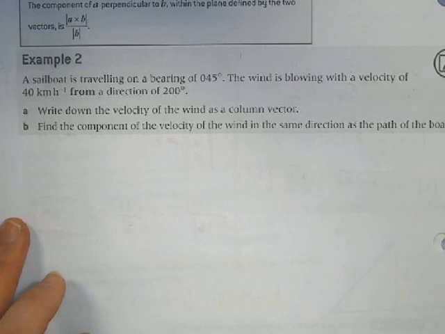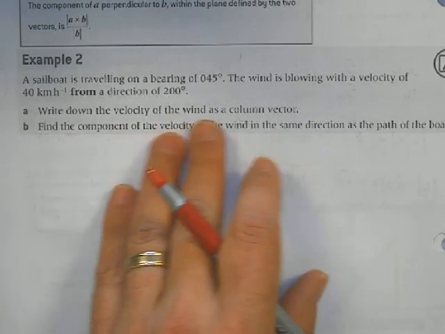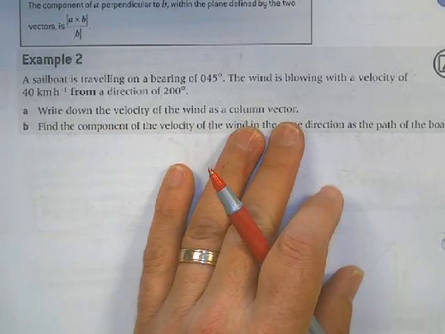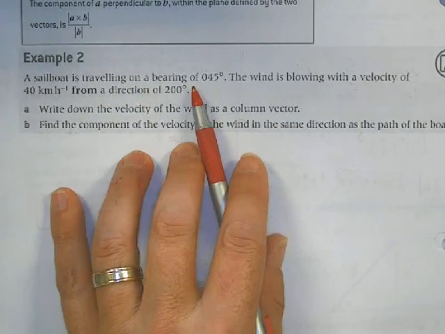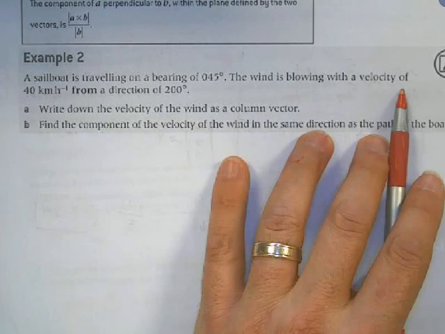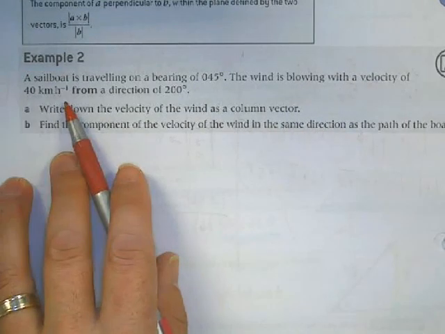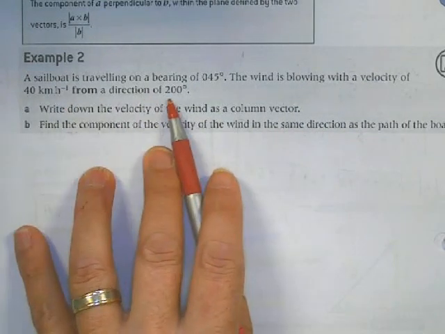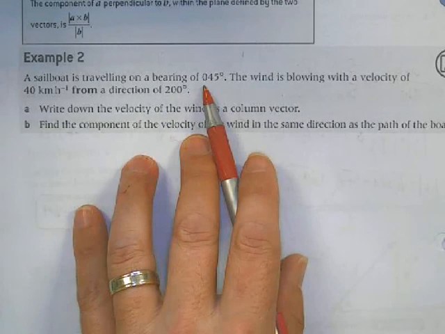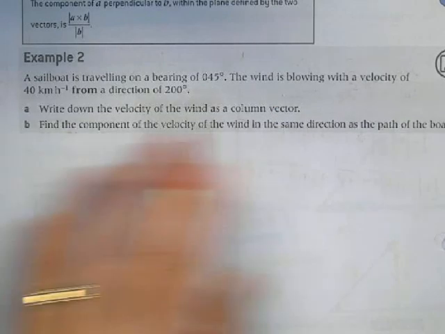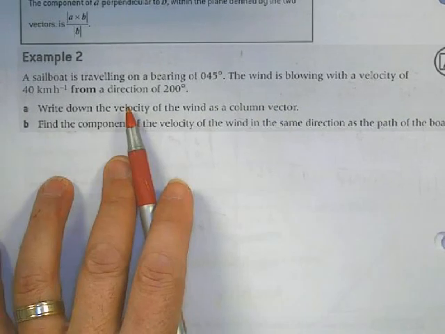Okay, so write down the velocity of the wind as a column vector. The sailboat is traveling at a bearing of 45 degrees, and the wind is blowing at a velocity of 40 kilometers per hour from a direction of this. So the boat has the bearing of 45. The wind has a bearing of 200 degrees.